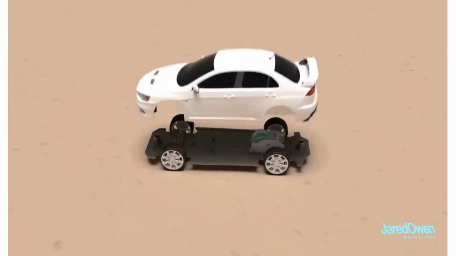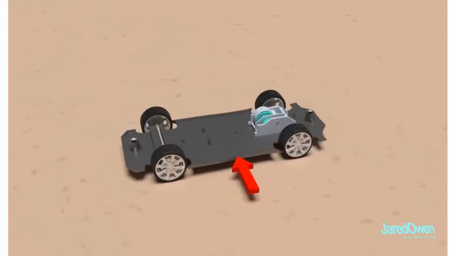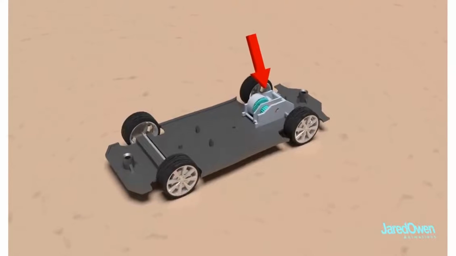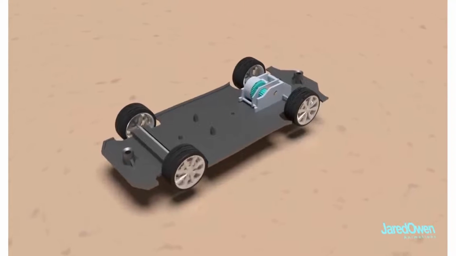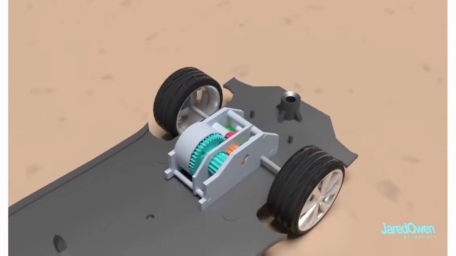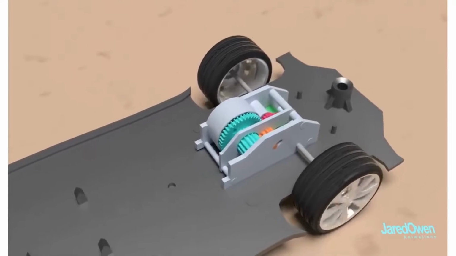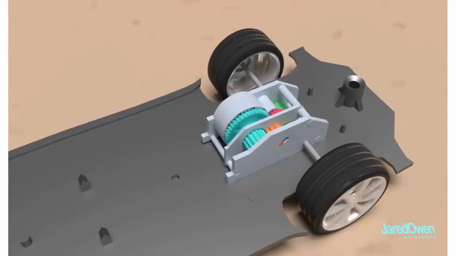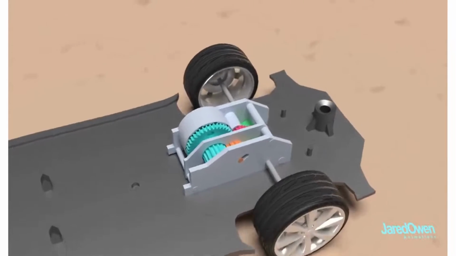Let's take a look at how this works. Take the case off the car and we're left with the chassis, 4 wheels, and a motor. The front wheels spin freely. There's nothing special about them. The motor is only connected to the back wheels. Now if you wind it up, you can see some of the gears moving. Let's open this up to see what's going on.